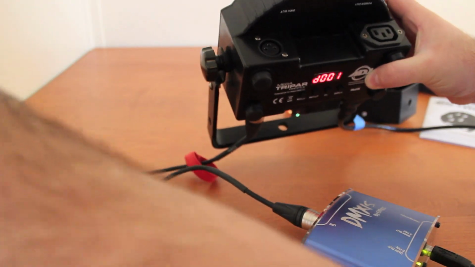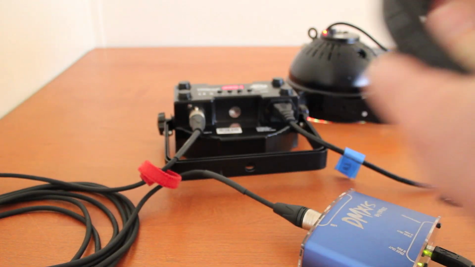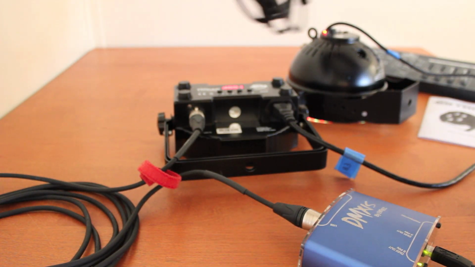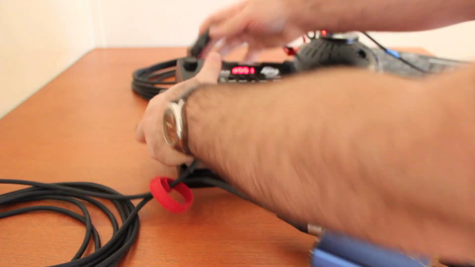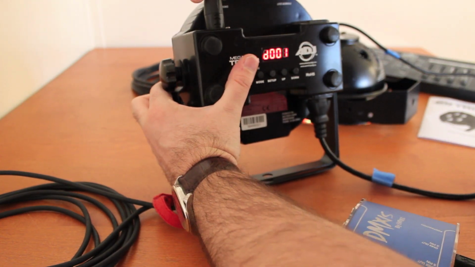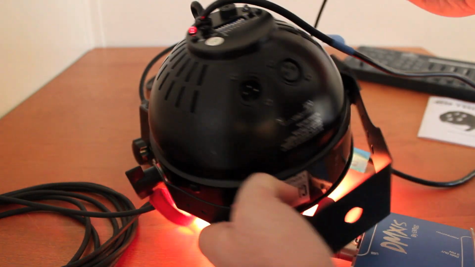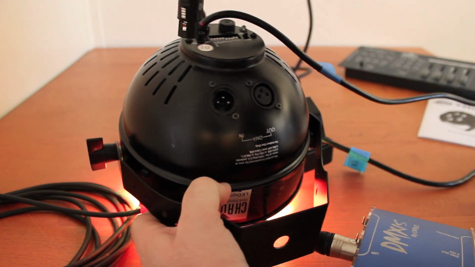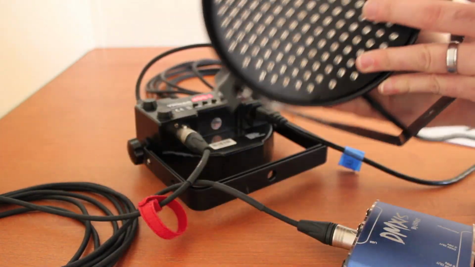So we're going to take our other cable. In this case, it's a microphone cable. We're going to go from the output of the American DJ light into the input of our Chauvet 200B. This is an LED Splash 200B.